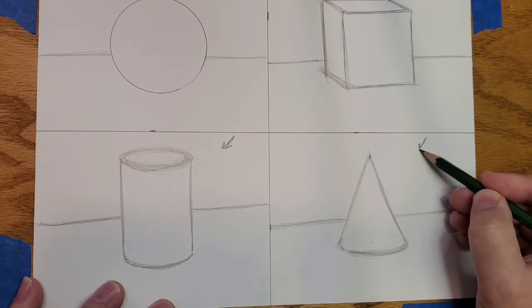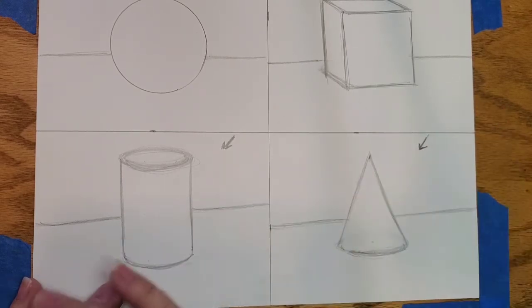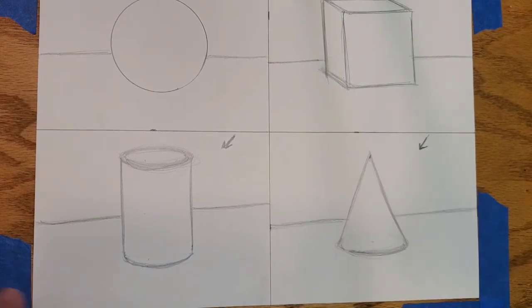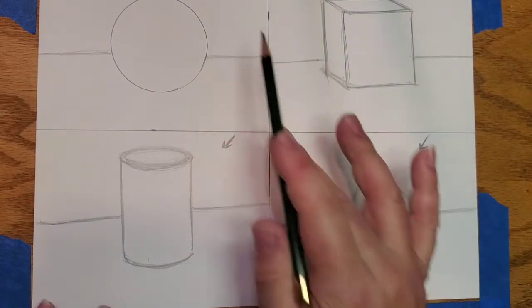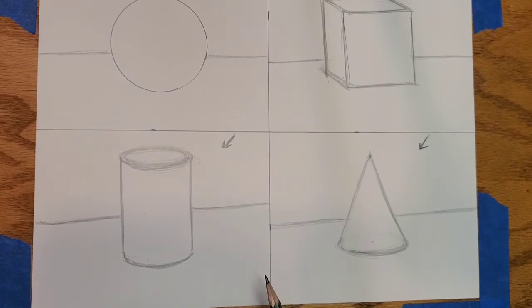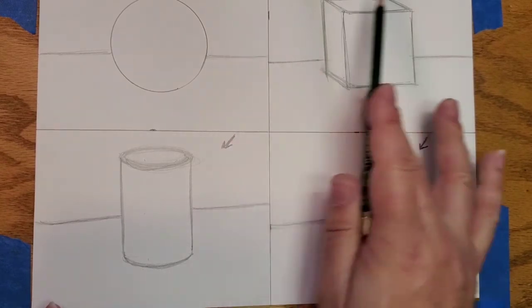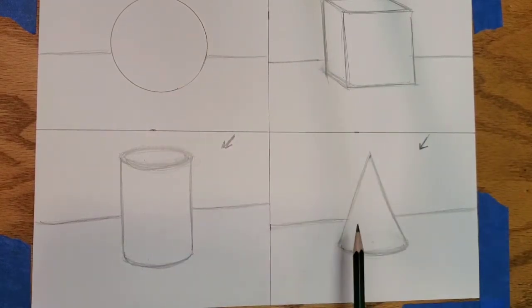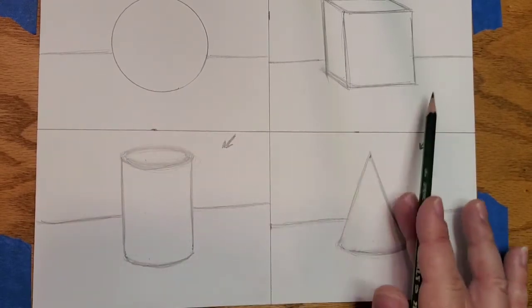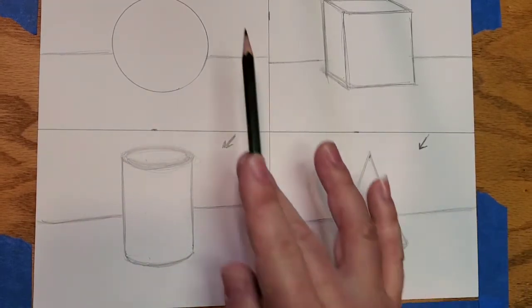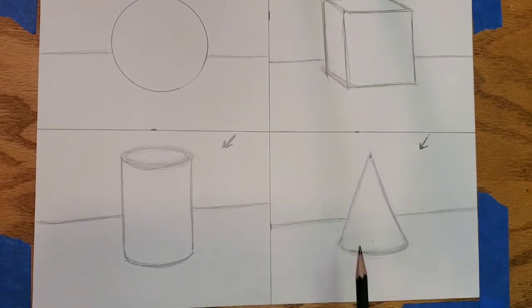So just go ahead and physically put an arrow. It could be the left, could be the right, but like I said, I'm right-handed. It's just easier for me to go from the right side and put an arrow here. So you have your 4 basic forms. You have a horizon line on each one. You have an arrow designating the light source on each one.